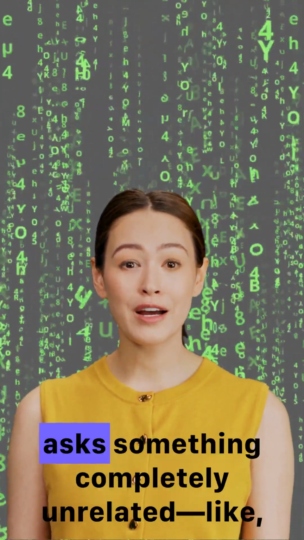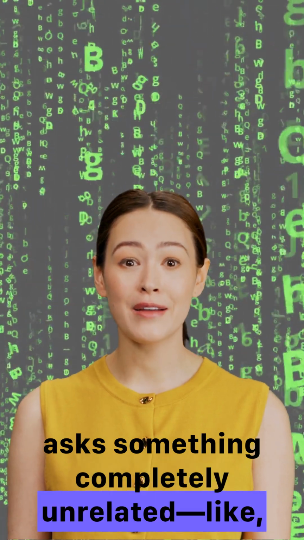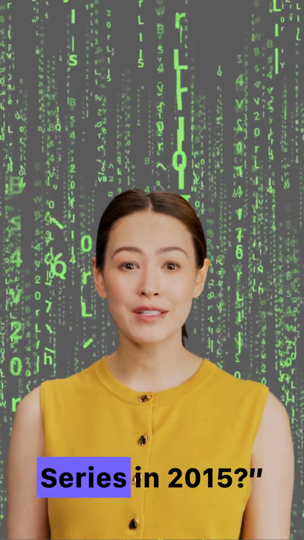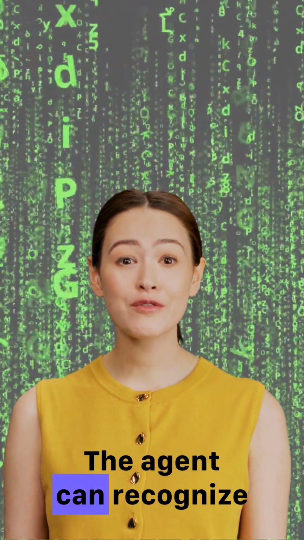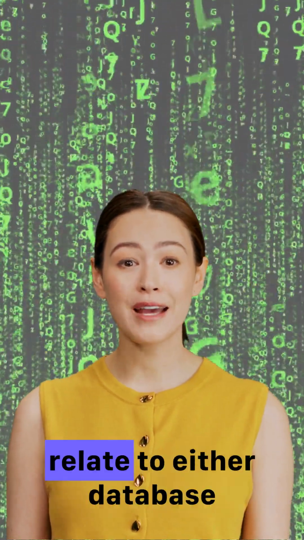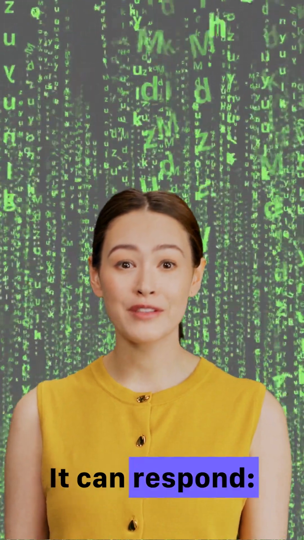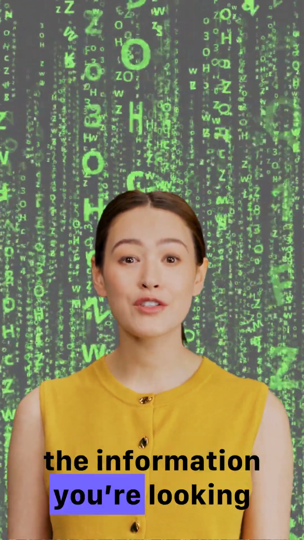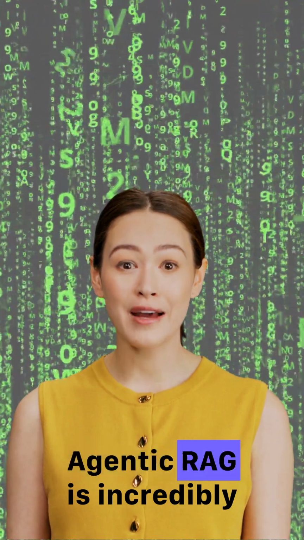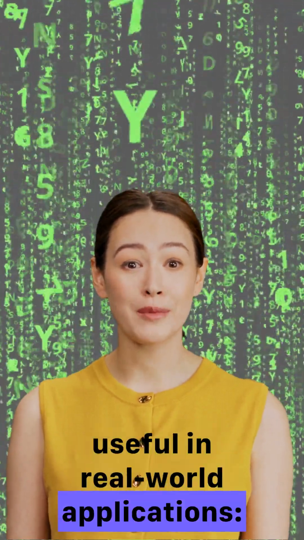But what if someone asks something completely unrelated, like, "Who won the World Series in 2015?" The agent can recognize that the query doesn't relate to either database and route it to a failsafe. It can respond, "Sorry, I don't have the information you're looking for." Agentic RAG is incredibly useful in real-world applications.